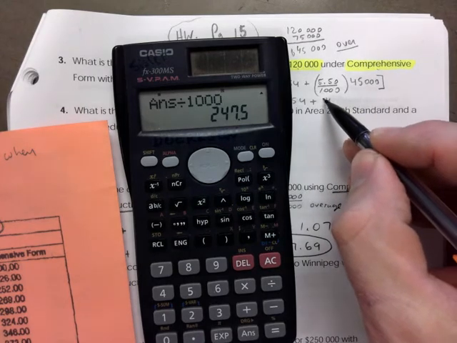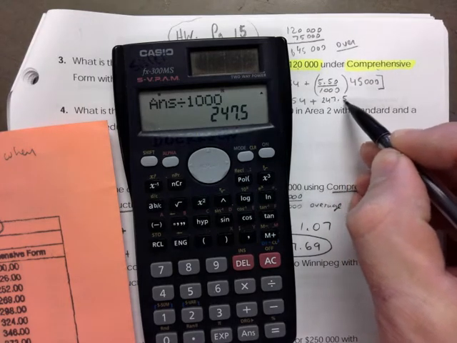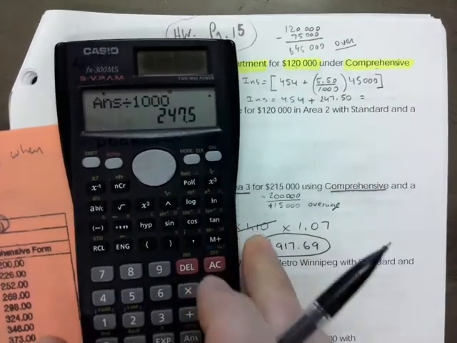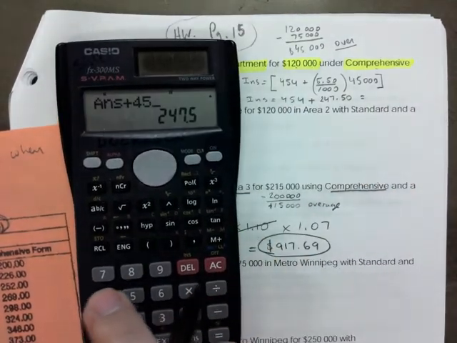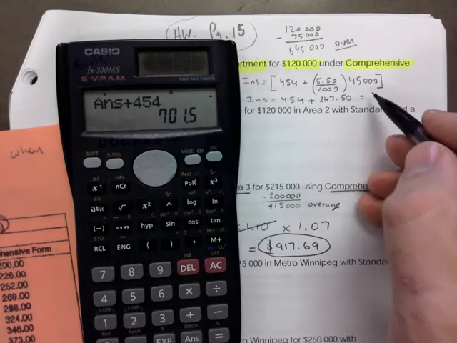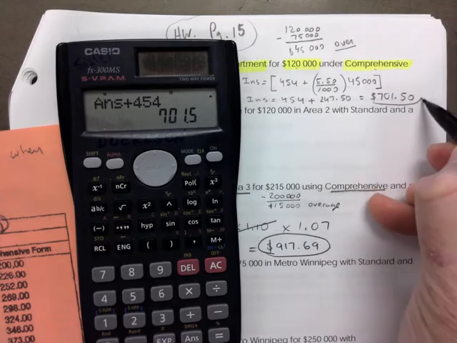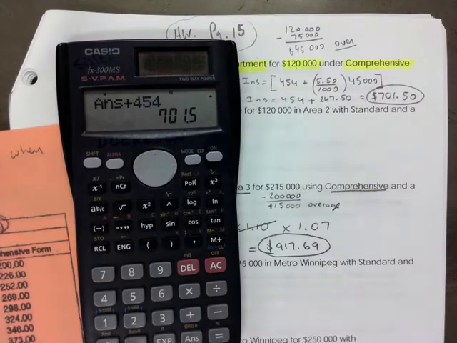So that's 247.50. Okay, then we add those two up, and that's 701.50. Okay, $701.50, that's what it is. So write that down.